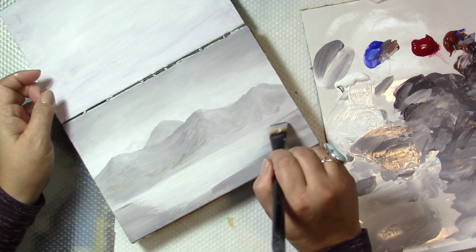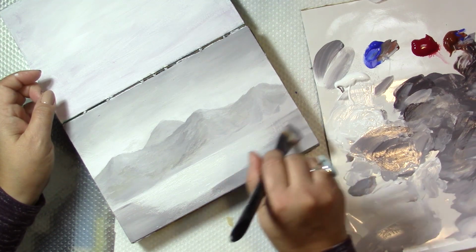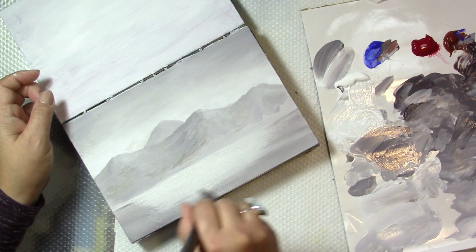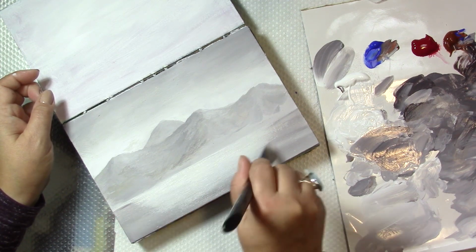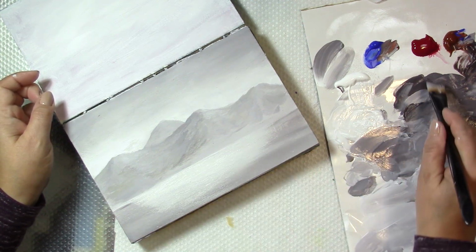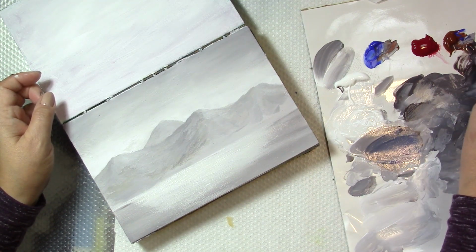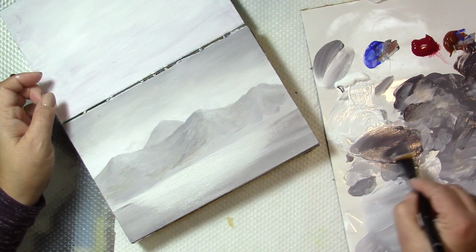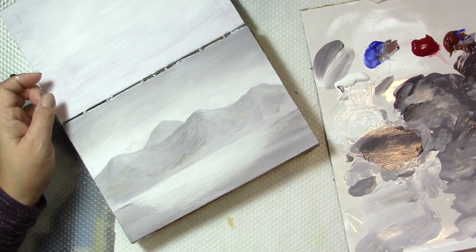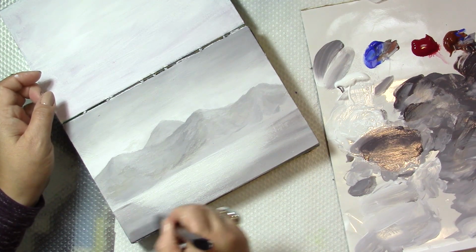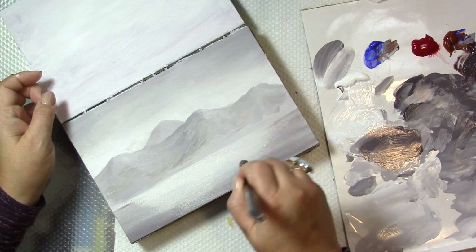Remember, we're working black and white. Put a bit more blue in there. Try to keep it wet.